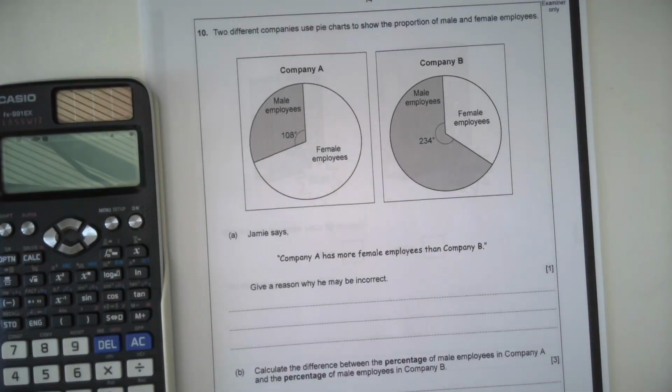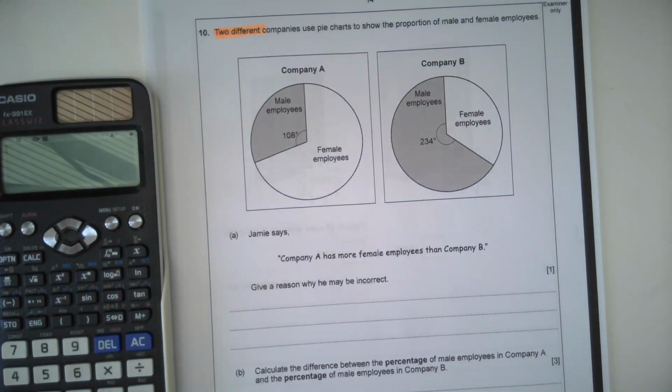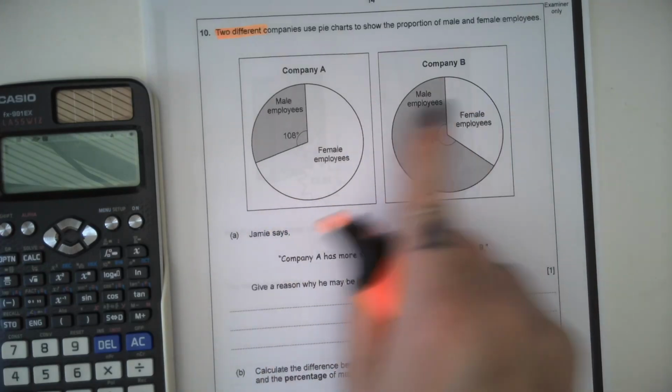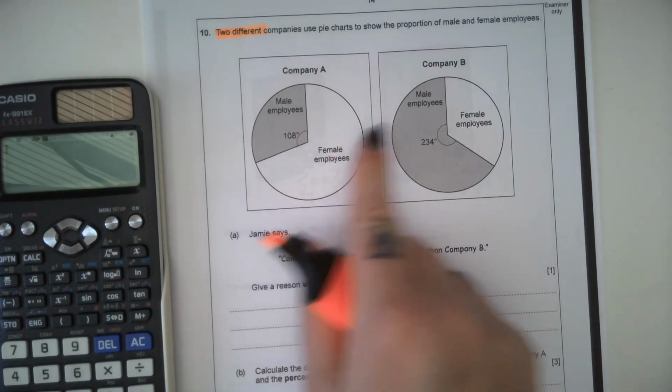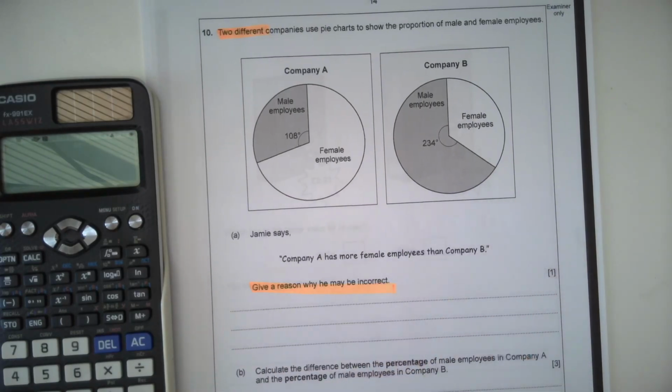Question 10. Two different companies use pie charts to show the proportion of male and female employees. So we've got company A and company B, male employees, female employees, male employees, female employees. Part A, Jamie says company A has more female employees than company B. Give a reason why he may be incorrect.